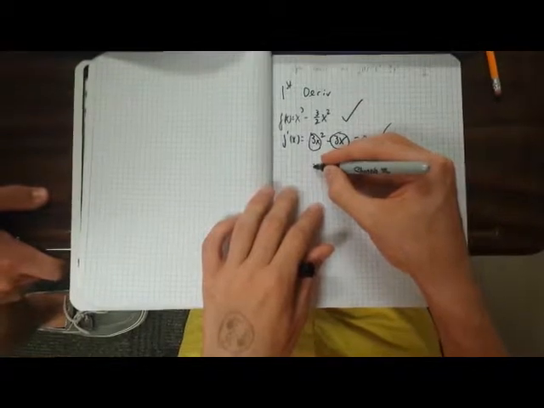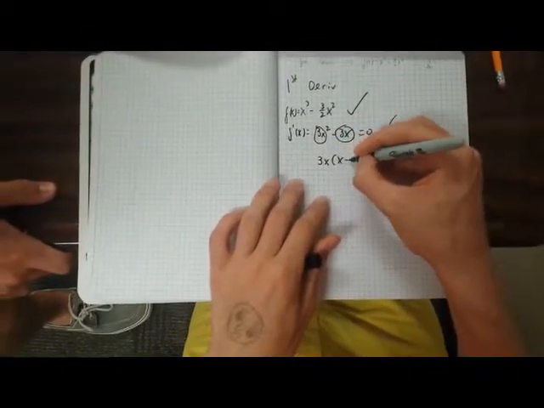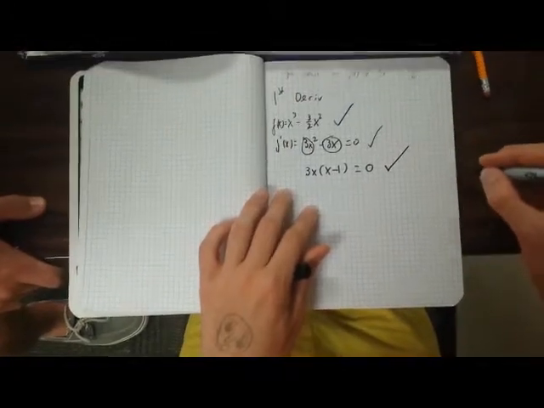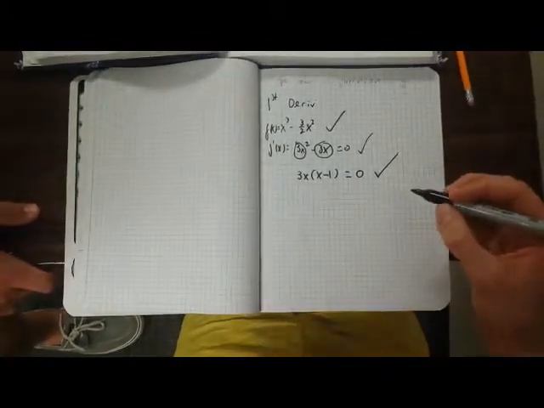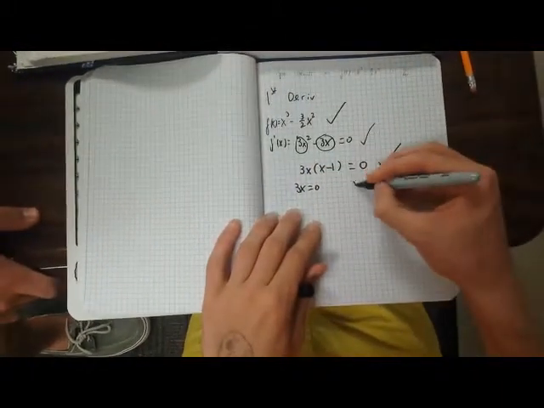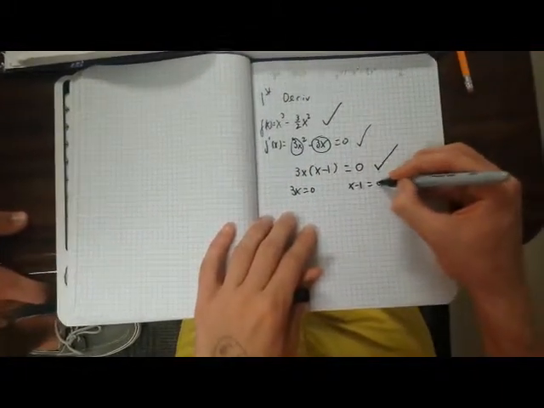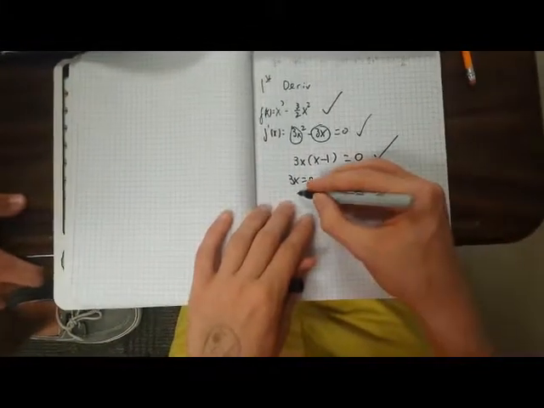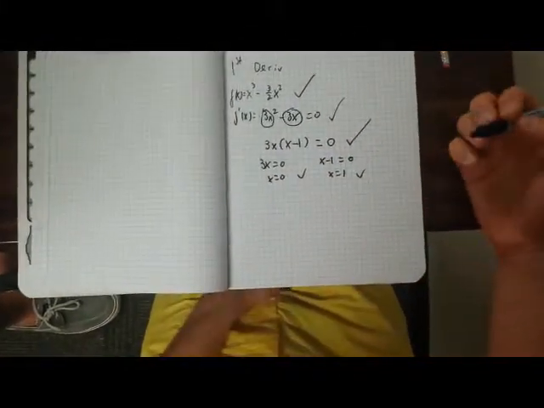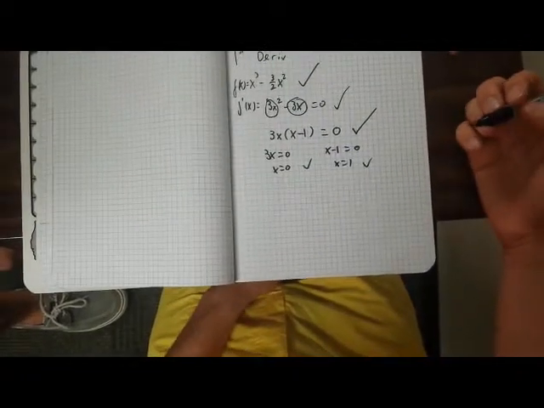Look at that common term right there. So let's take that out. Great. Now, solve for x and get your critical numbers. Looks like you got 0 and 1. Good job.